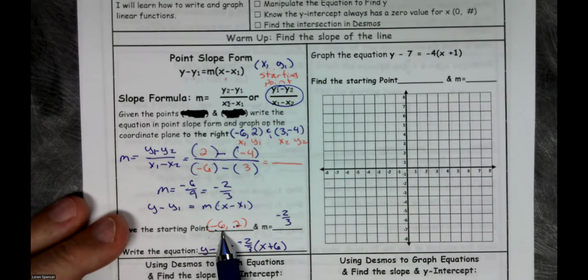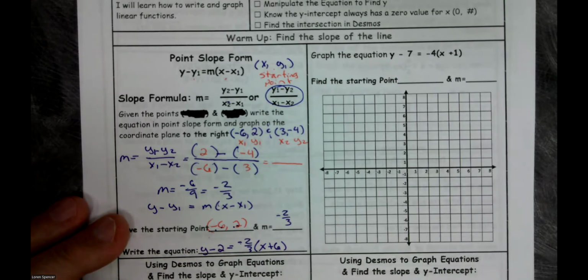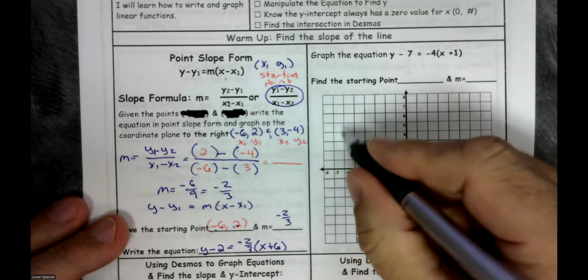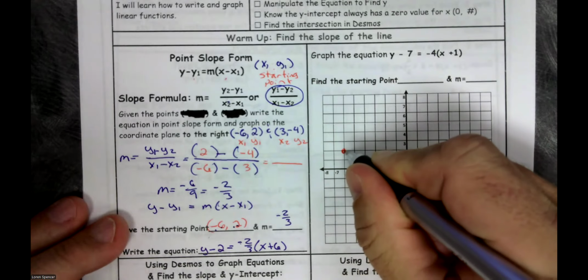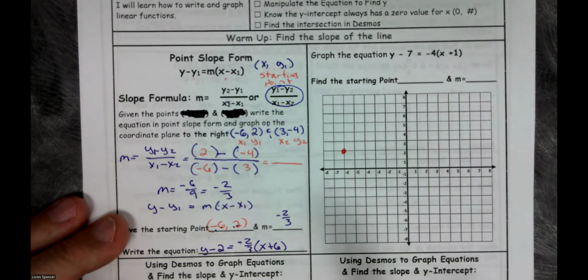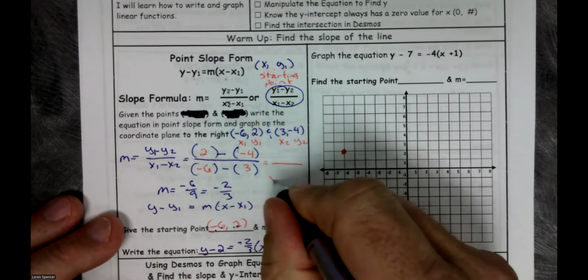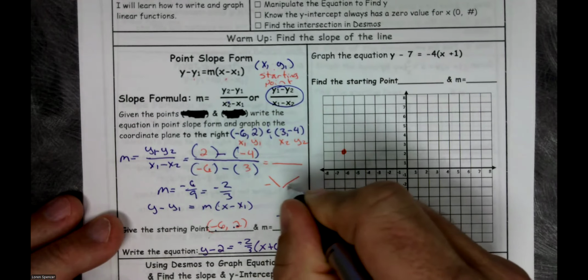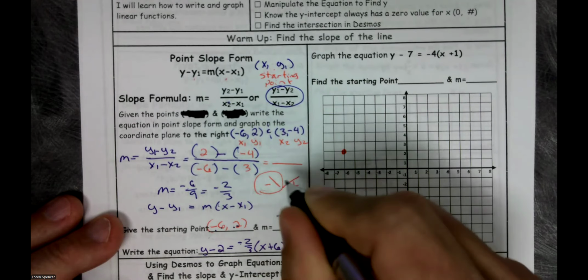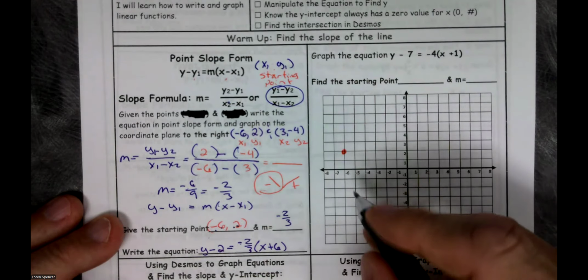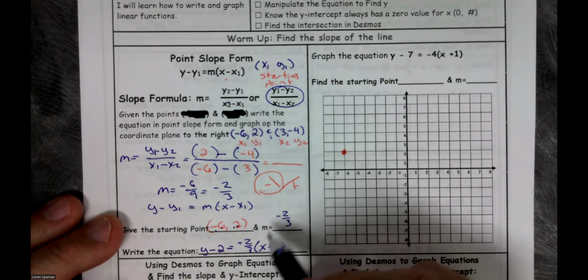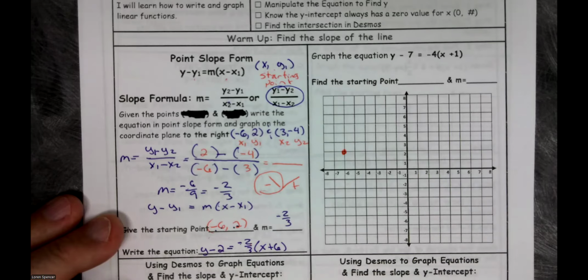Okay? All right, next thing it asks us to do is graph it on the coordinate plane to the right. If I graph that (-6, 2), that's my starting point, so I'm going to do that in red. And we have a negative slope. Please remember, think of the angry man eyebrows. It's negative, so we need to be going down. So we're going to go down 2 and over 3.